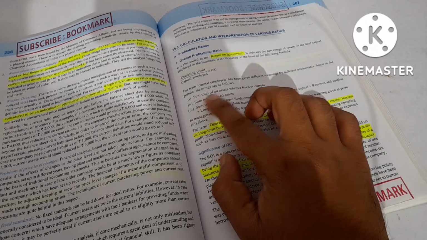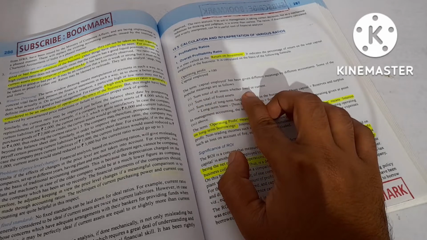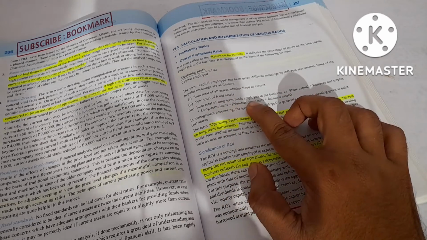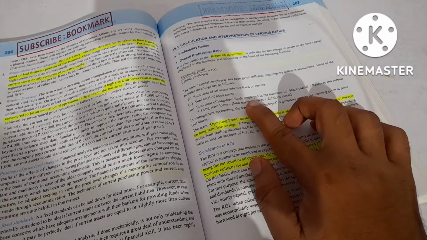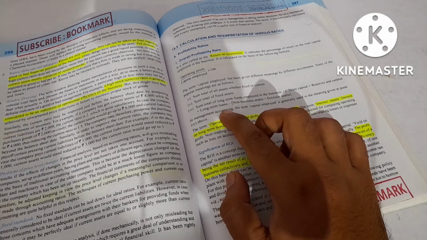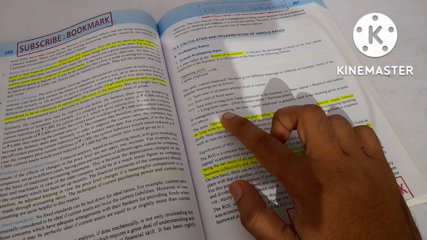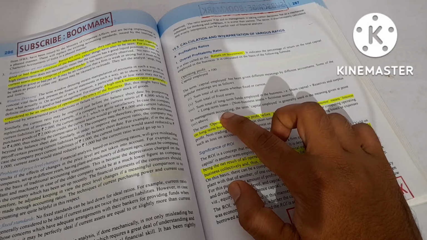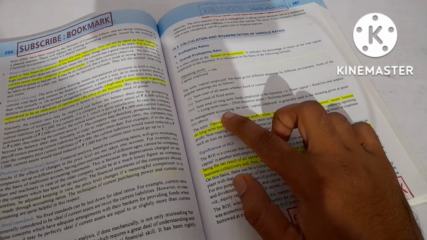First one, the sum of all assets, whether fixed or current. Second one, only fixed assets. Third one, long-term funds employed. Long-term funds employed means share capital, reserves and surplus, and long-term loans. Why we consider long-term loans is that you are taking a loan for the long term, it may be 10 years, 15 years, and that loan amount you are going to invest in the company. So you are not going to take that amount back. So it is considered as long-term funds employed.